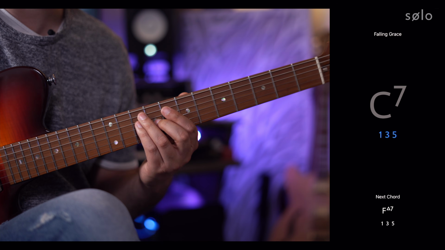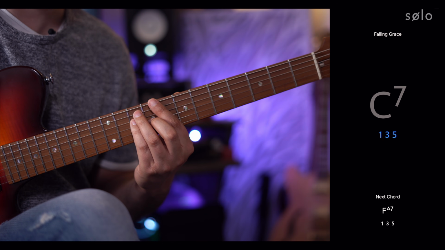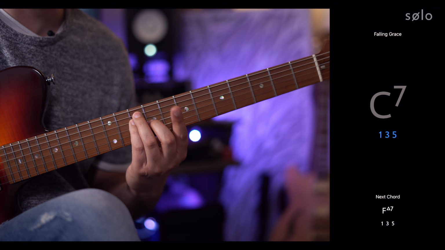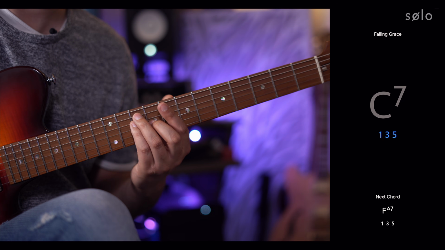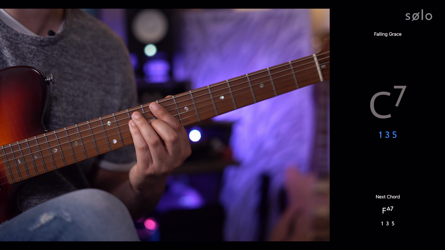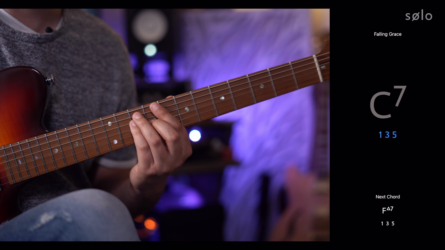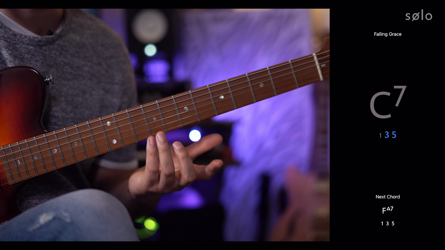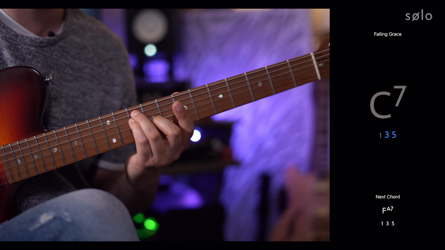So this C7 here, it wants the 1, the 3 and the 5. The nearest 1, 3 and 5 here would be a second inversion C major triad. So that would be the 1 would be on the D string, the 3 would be on the G, and the 5 would be on the A string. And of course I can play it as a triad and it's picked up the first note.